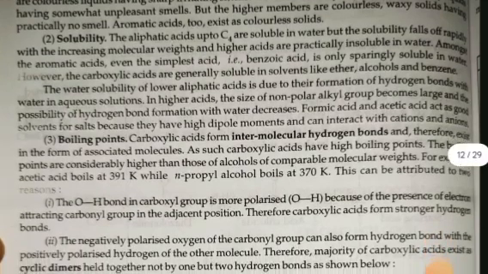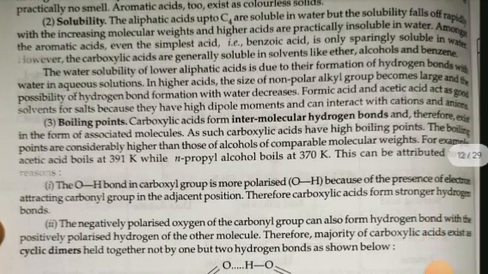Second is solubility. The aliphatic acids up to C4 are soluble in water, but the solubility falls off rapidly with increasing molecular weight, as higher acids are practically insoluble in water. Amongst the aromatic acids, even the simplest acid, benzoic acid, is only sparingly soluble in water. However, the carboxylic acids are generally soluble in solvents like ether, alcohol and benzene.